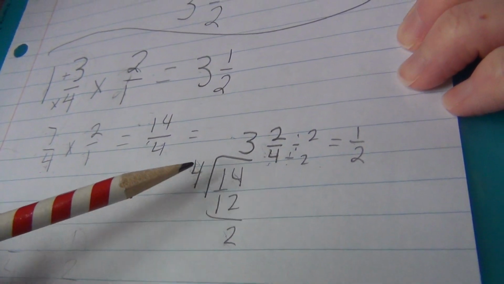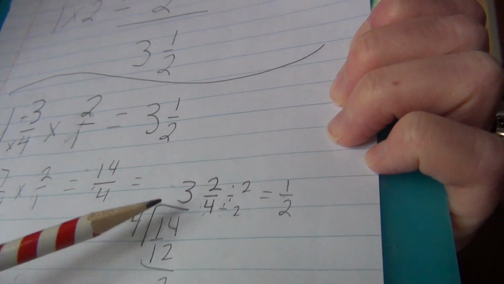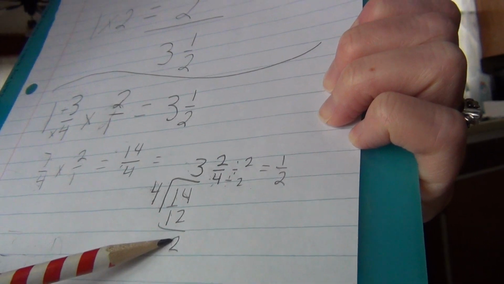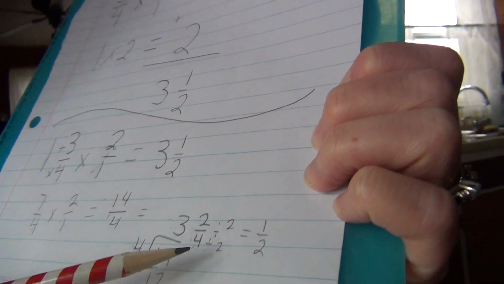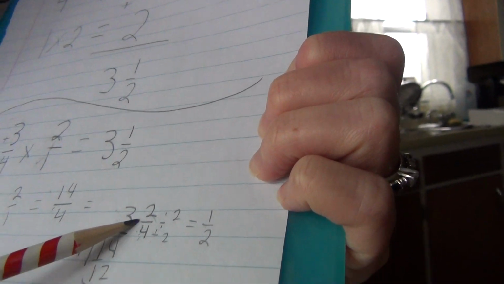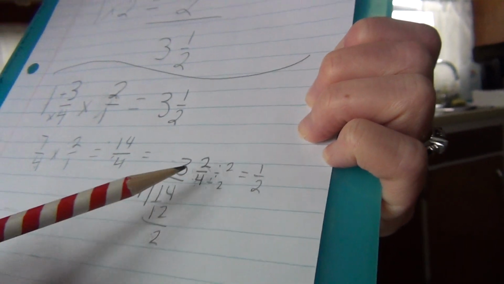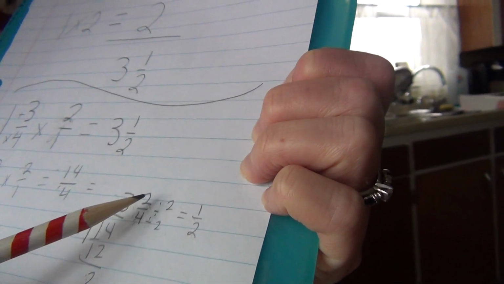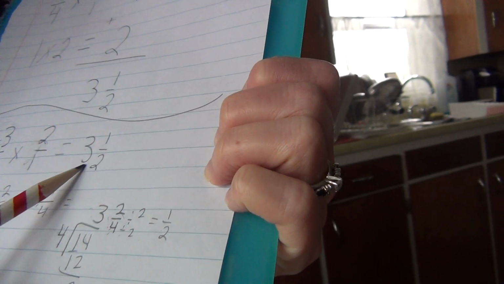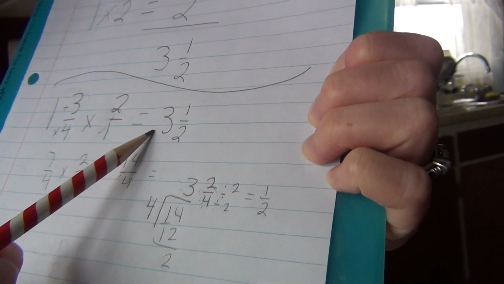We divide it out. 14 divided by 4. 4 goes into 14 3 times. 3 times 4 is 12. Subtract, we get 2. The remainder becomes the new numerator, and we bring over the denominator. Is that in simplest form? No, it is not. Thank you, Lily. She's right. We have to divide this out. 2 divided by 2 is 1. 4 divided by 2 is 2. Now we have proved that 1 3/4 times 2 is 3 1/2.